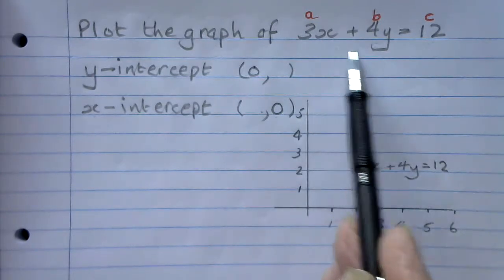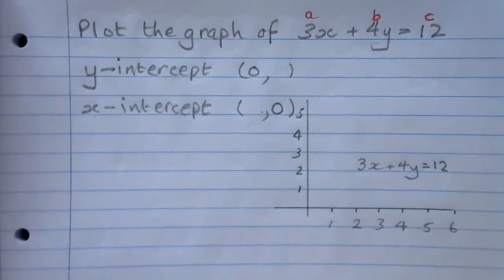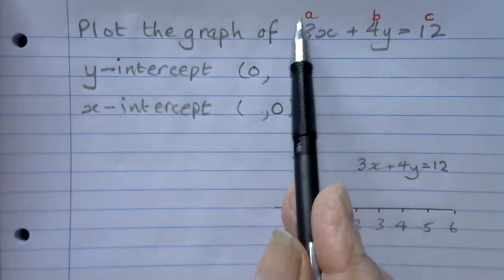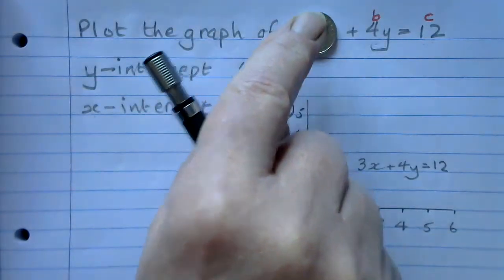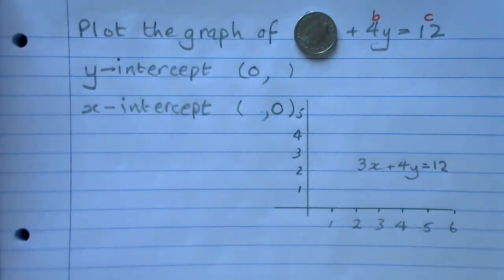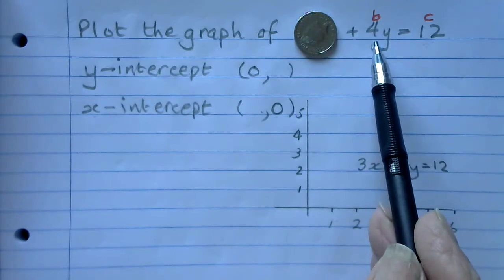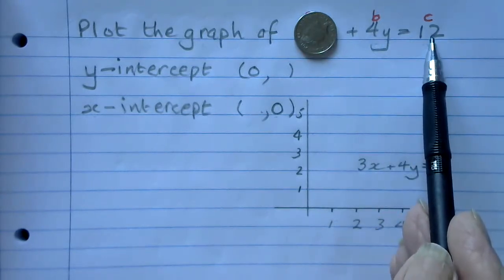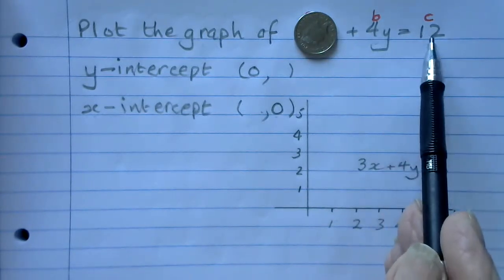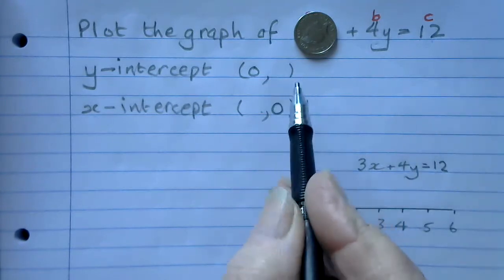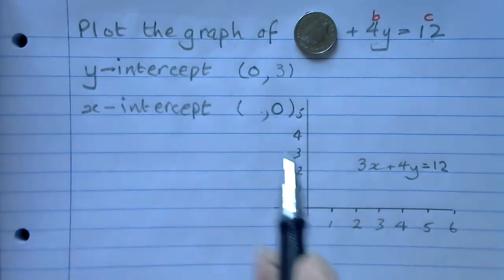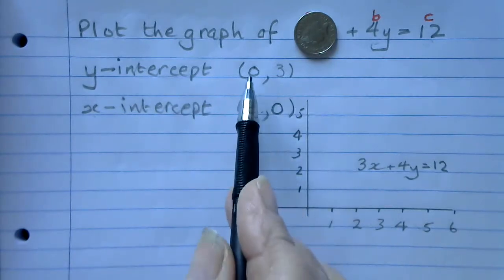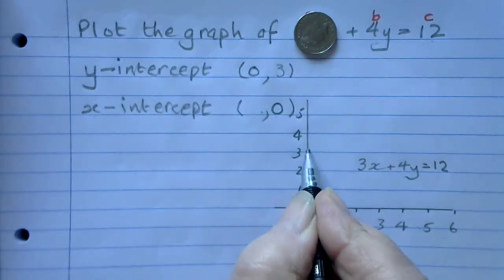So in this, if I set x equal to 0, this 3x disappears, so I can just get rid of it, cover it up, and I'm left with 4y equals 12. Well, if 4y equals 12, y must equal 3. So now I know the y-intercept is 0, 3. I can mark that point.